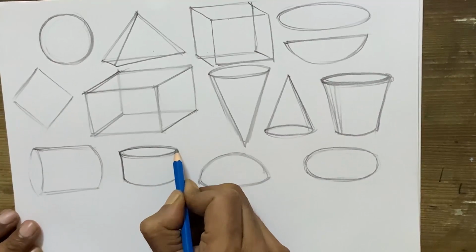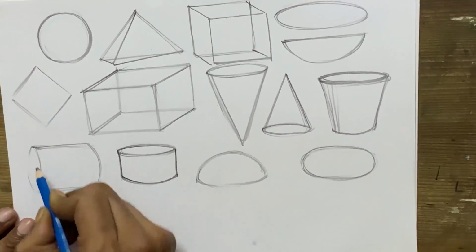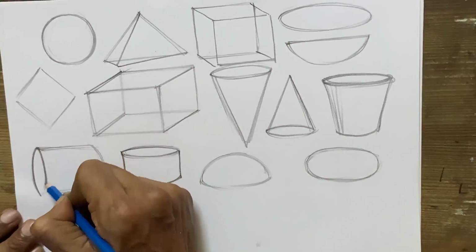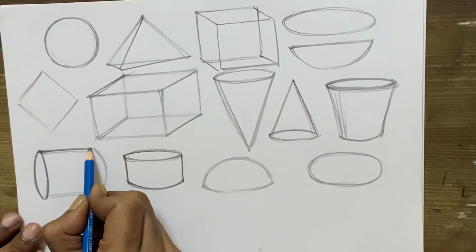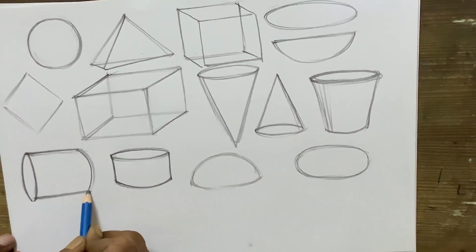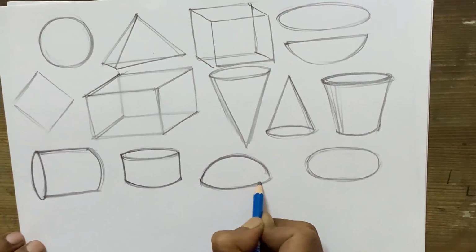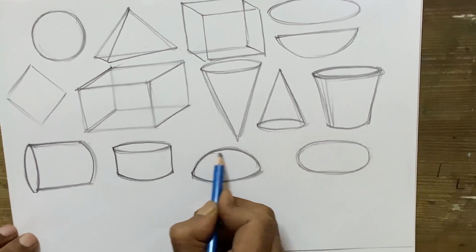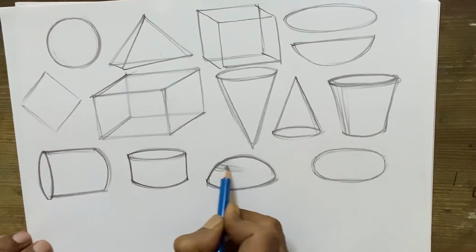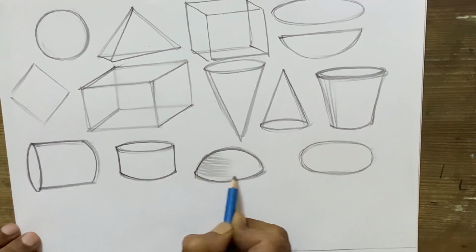The oval and the cylindrical shape, they're all very much important and essential for learning drawing. Afterwards, we will learn to use the shapes in the drawing.